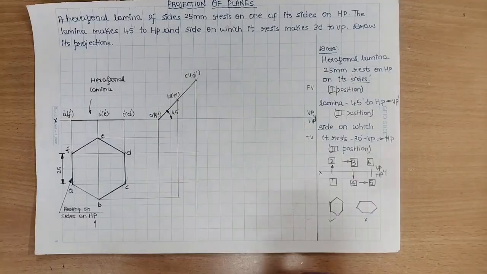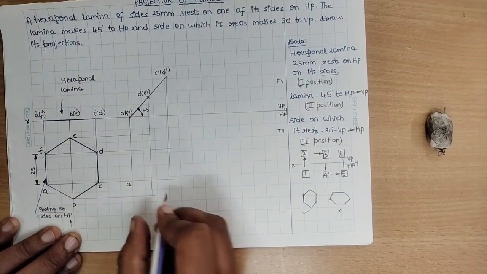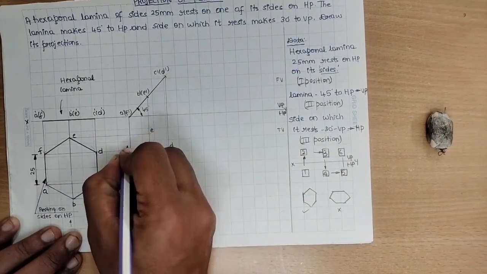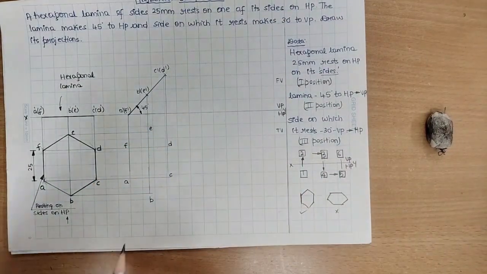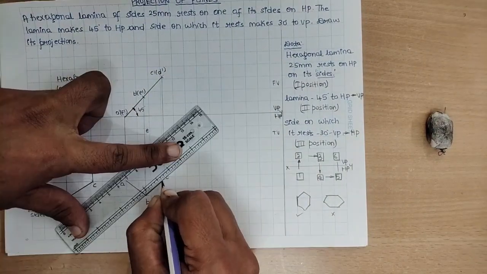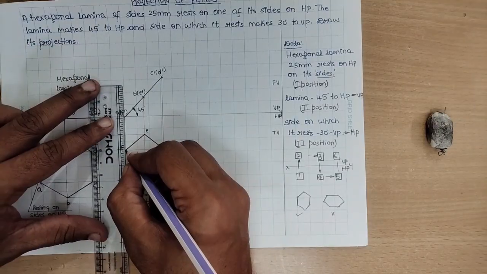Projection from the point B. Projection from point A and A would be the point, new point A here. This would be the point B. Similarly, point C, D, E and F. Make use of scale and pencil. Join the new set of points A to B, B to C, C to D, D to E, E to F, F back to point A.